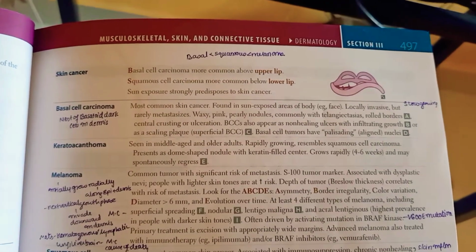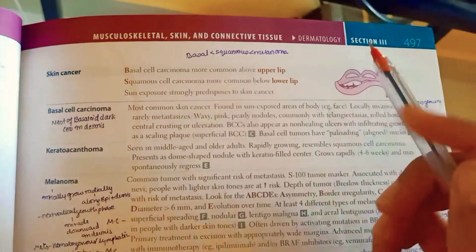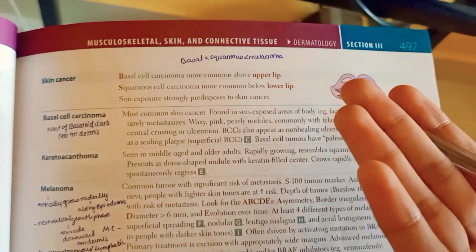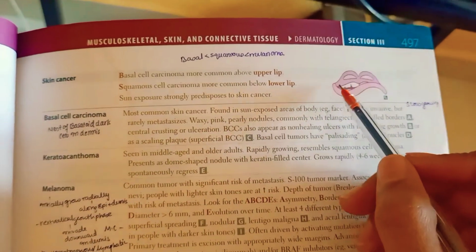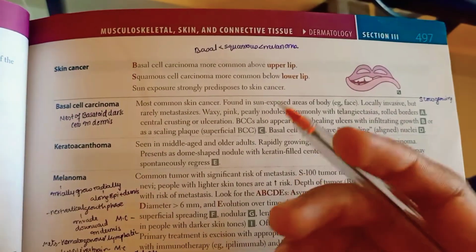Now let us come to skin cancers. The trick to remember is that basal cell carcinoma is common in the upper lip. Everyone thinks base means low, but here it is reversed. Base means upper lip. Squamous cell carcinoma means lower lip. Okay, like that we can remember.